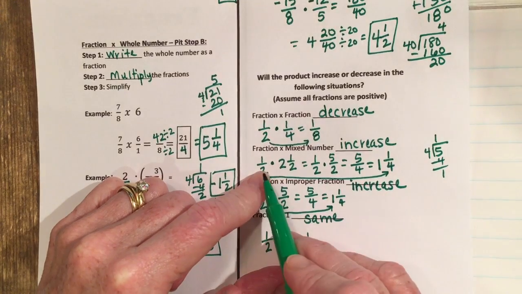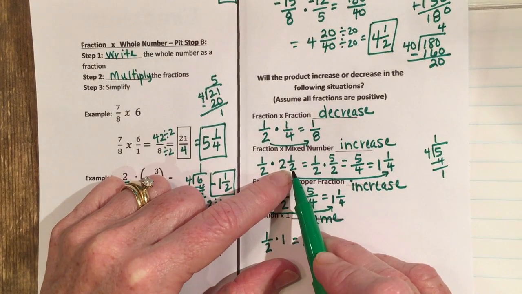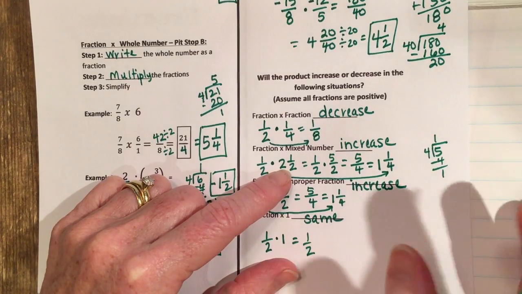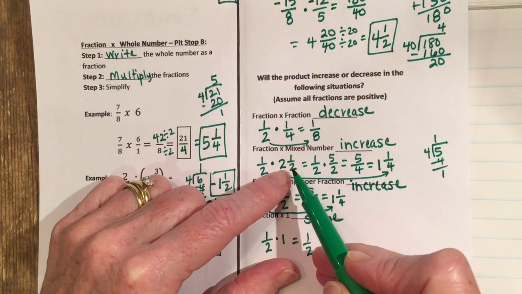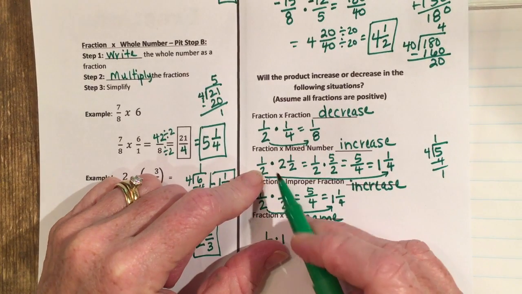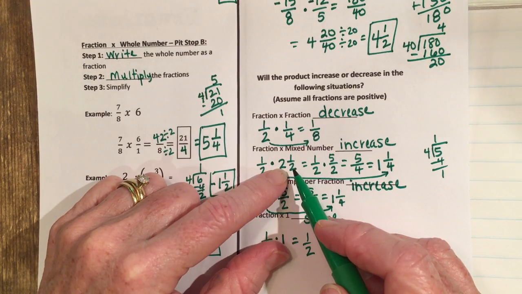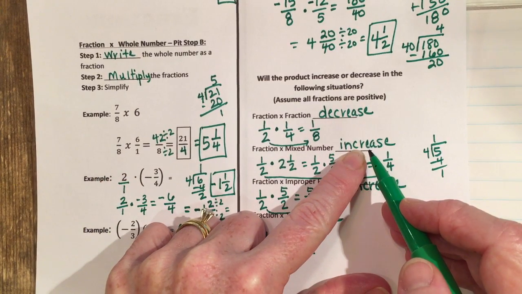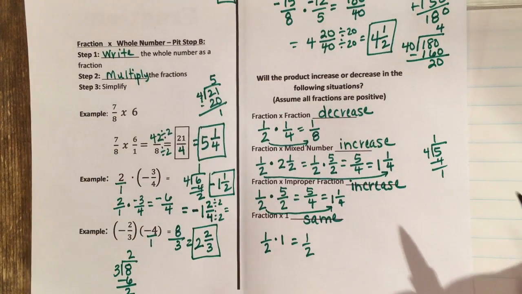And if you multiply a fraction times something more than 1, a mixed number is always going to be more than 1 because it's a whole plus a little bit more. What happened? It increased. And that kind of makes sense too. So I'm starting with something. If I multiply it by something greater than 1, then I should get something larger than what it was to start with. Okay? So just be familiar.